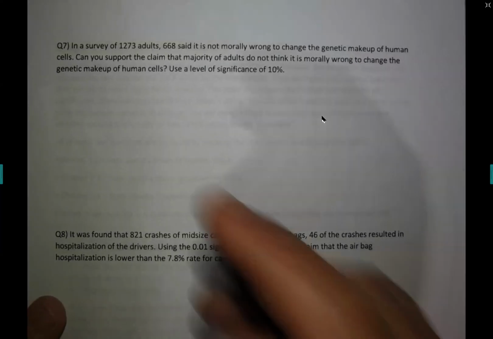Can you support the claim that majority of adults do not think it's morally wrong to change the genetic makeup of human cells? Once you see the word majority, it's a percent. What does majority mean? More than 50%. That's it. And if I say minority, less than 50%.